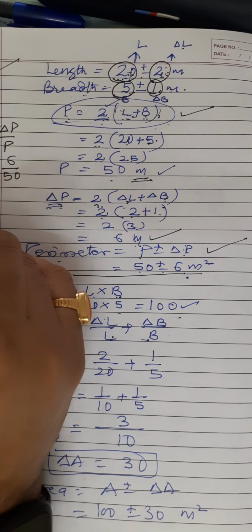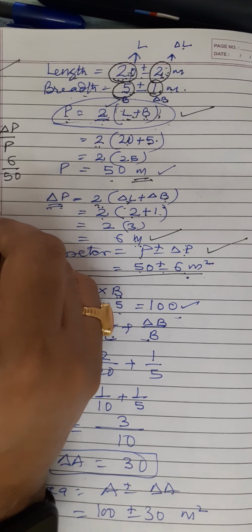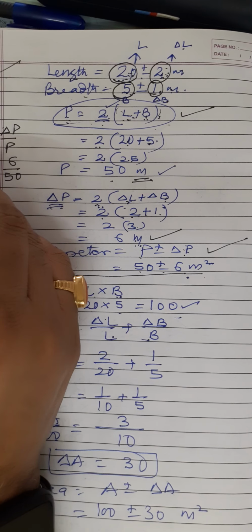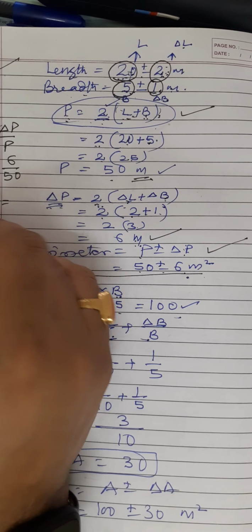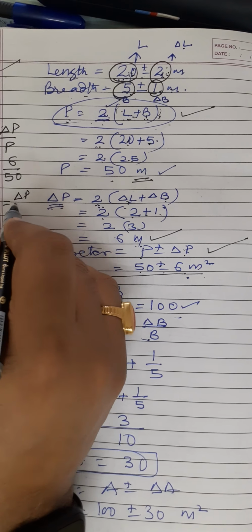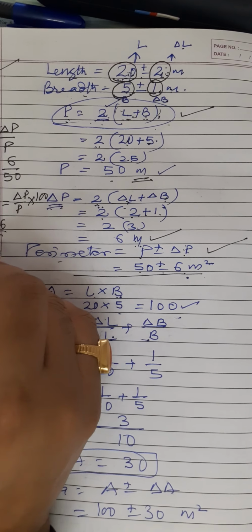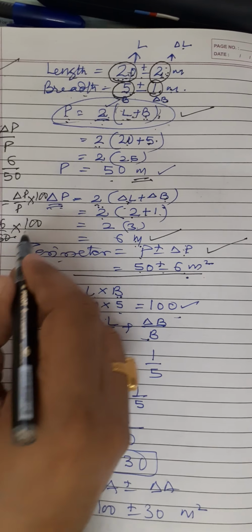Now we can also find the percentage fractional error. This fractional error is also called relative error. They can ask you about fractional error or relative error. Both are the same things. Clear? So percentage relative error or percentage fractional error is delta P upon P into 100. You just have to multiply this with 100. So this will come out to be 6 by 50 into 100. So this will come out to be 12.